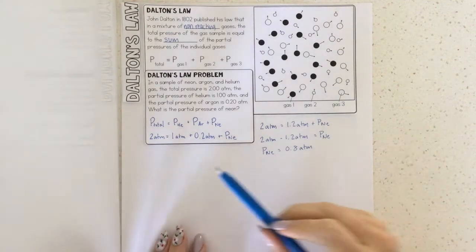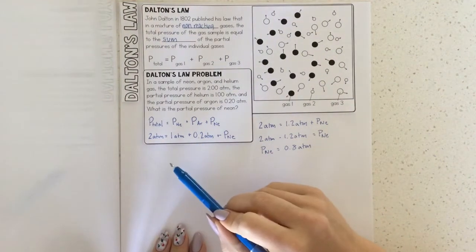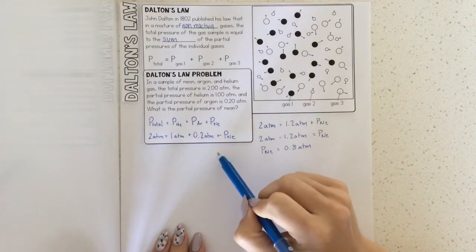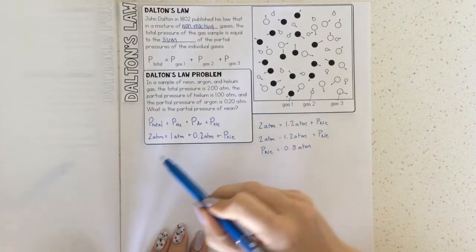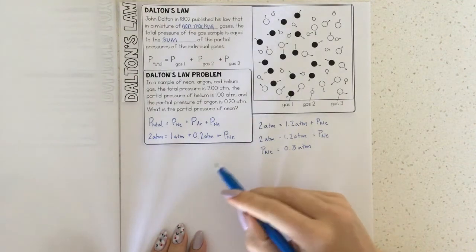So this only works if all of these pressures are in the same units. It might be atmospheres, it might be torr, it might be millimeters of mercury, but you can't have mixed units. They all have to be the same.